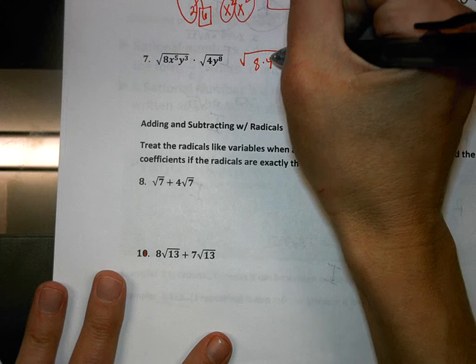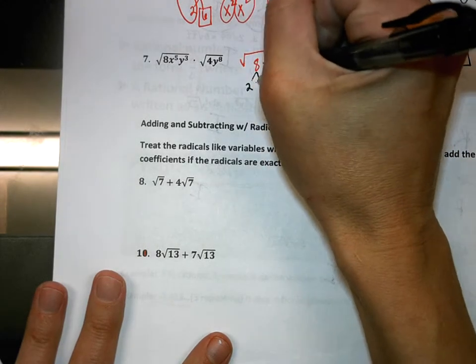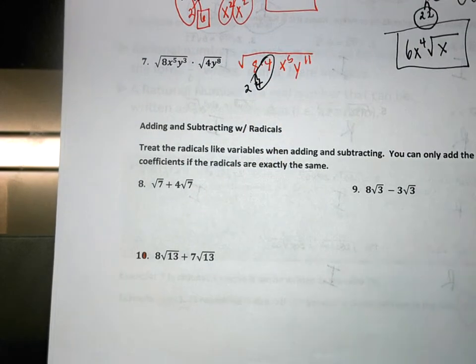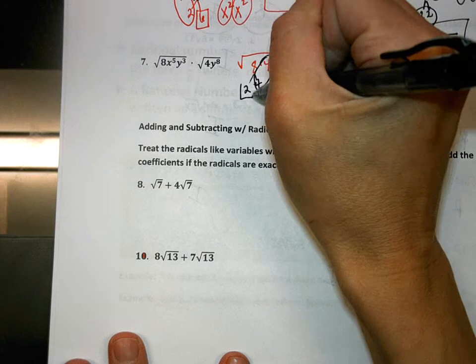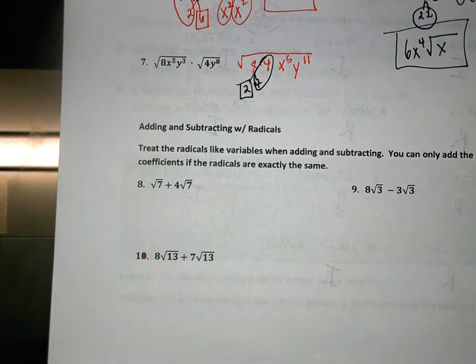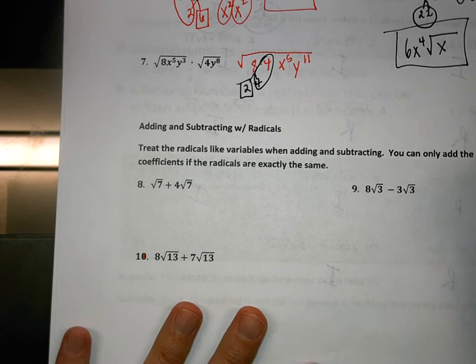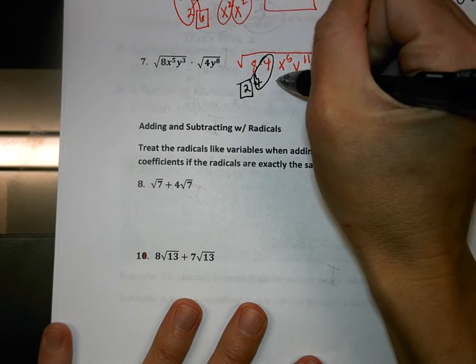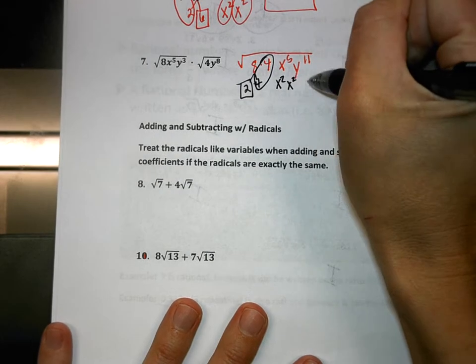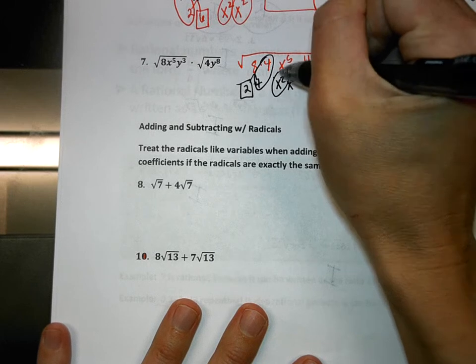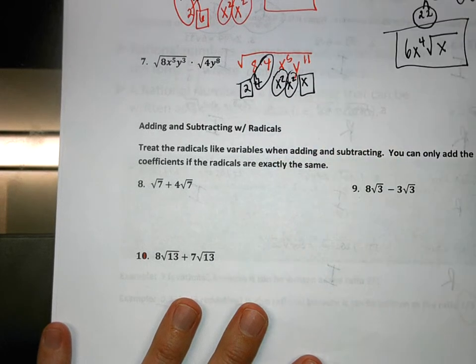But since I have a 4 here, I'm actually going to do 2 times 4 because then I have a pair of 4s and a 2 left over. Now, if you did it a different way, that is also good. Okay? Now, x to the 5th, how am I going to break that down? X squared, X squared, X. Good.